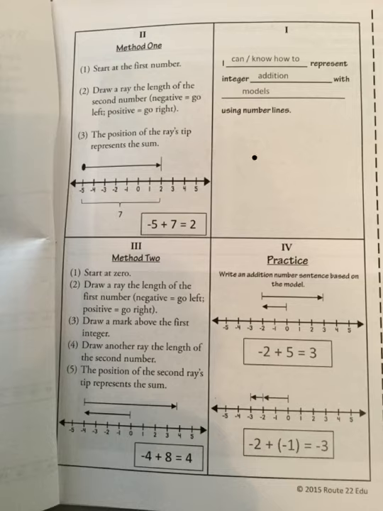So this says I can represent integer addition with models, or I know how to represent integer addition with models using number lines. So we're going to be using some number lines today to help us with those models. Start at the first number. Draw a ray the length of the second number. Negative, you go left. Positive, you go right. The position of the ray's tip represents the sum. So wherever the end of the arrow is where you're going to find your answer.